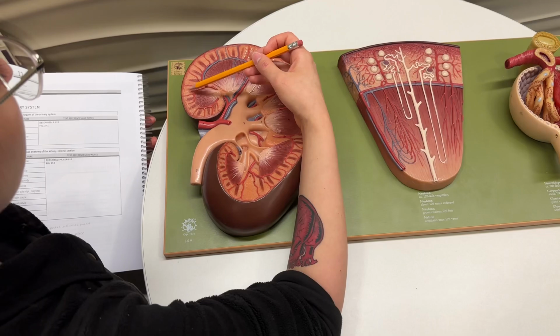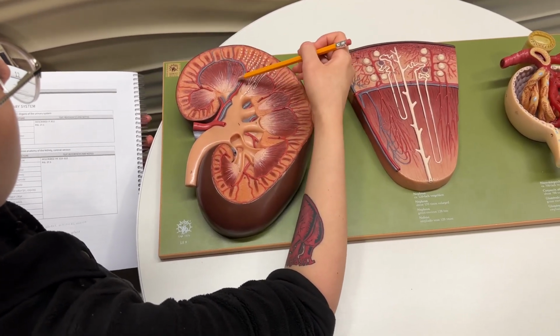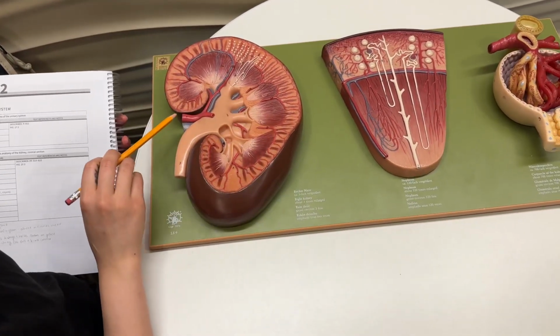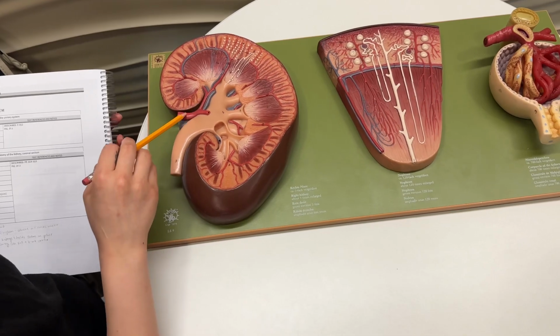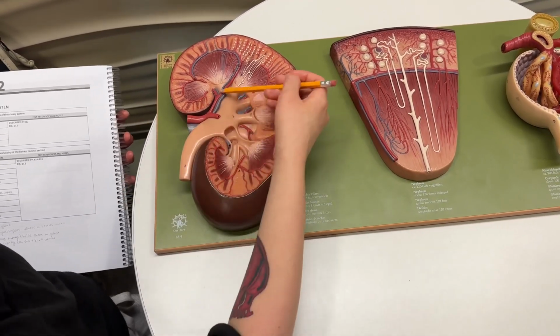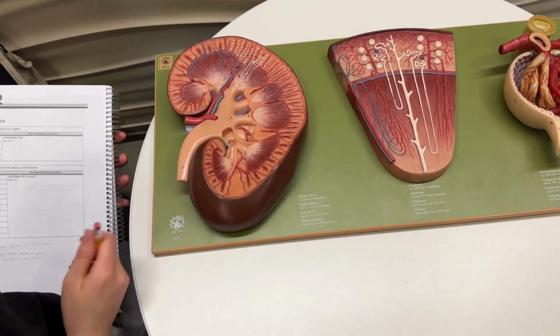Up here are going to be your renal lobes surrounding the renal pyramid and medulla. We also have the renal artery and vein exiting and entering throughout the kidneys.